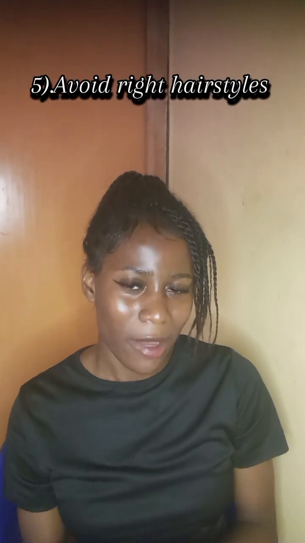The fifth point is to avoid tight hairstyles. People that plait attachments or weaving so tight are stressing the hair strands and the hair at the root. Sometimes when you plait attachments very tight for a week or two, you see white things start showing around the root of your hair. Why? It's because your hair is being pulled out.